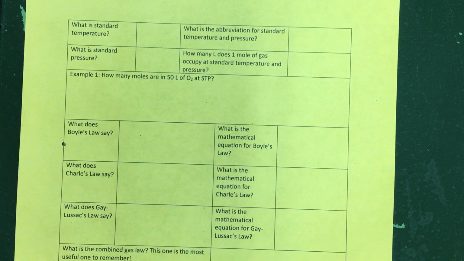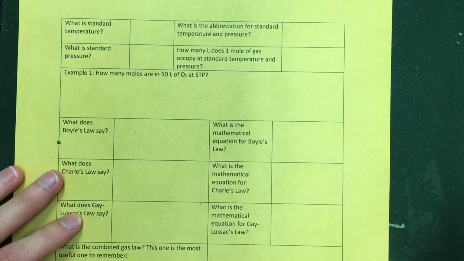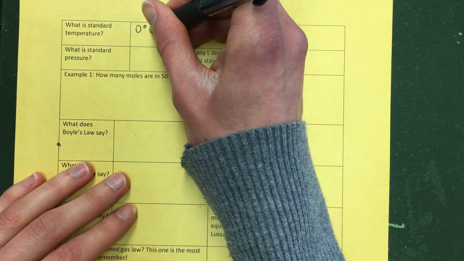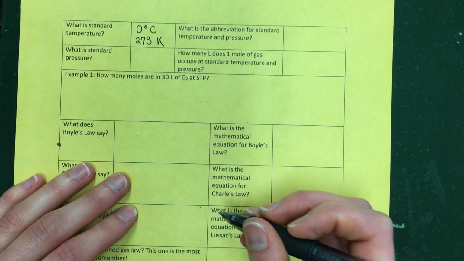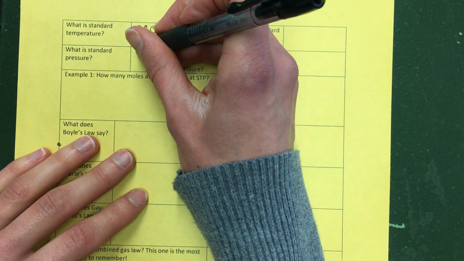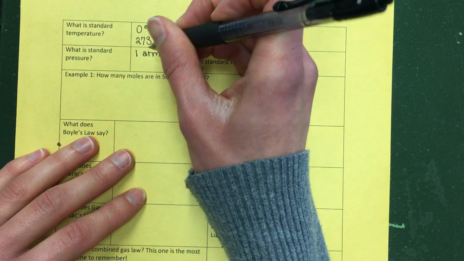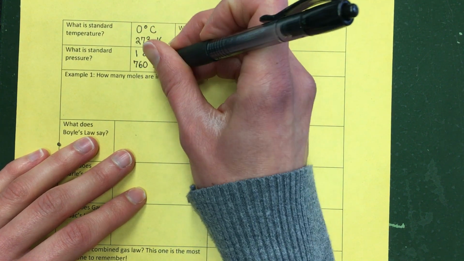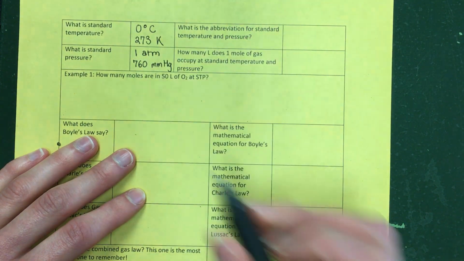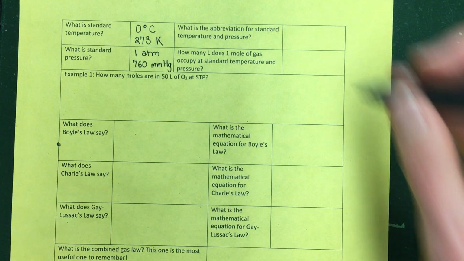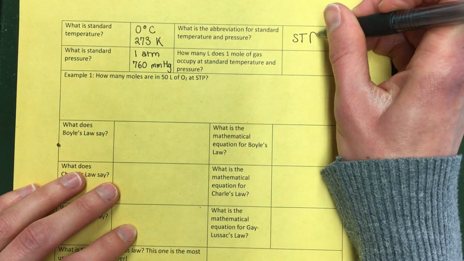So there are just these temperatures and pressures that scientists have decided are standard. We use them in lots of calculations, and when you say you're doing a calculation at standard temperature and pressure, everyone knows what you're talking about. So standard temperature is 0 degrees Celsius, which is 273 Kelvin. And then standard pressure is 1 atmosphere, which is 760 mmHg. Okay, so you understand these are the same measurement, just in different units. We often abbreviate standard temperature and pressure as STP.